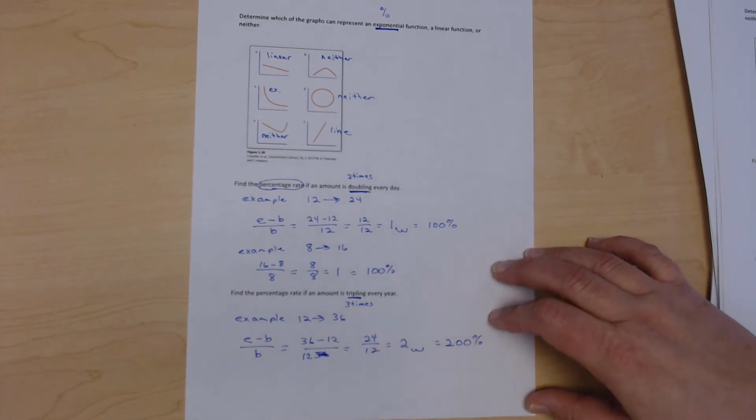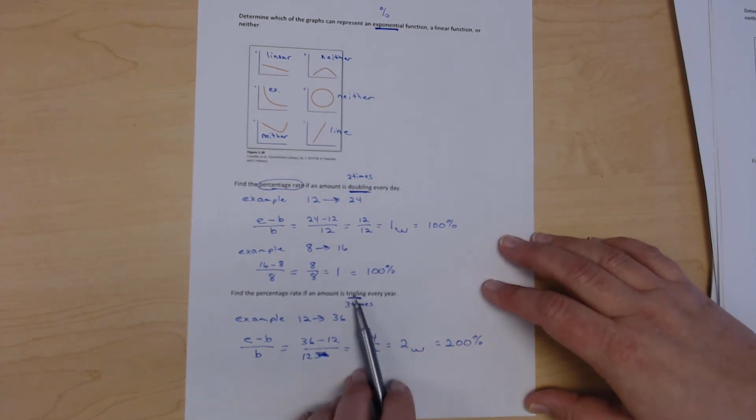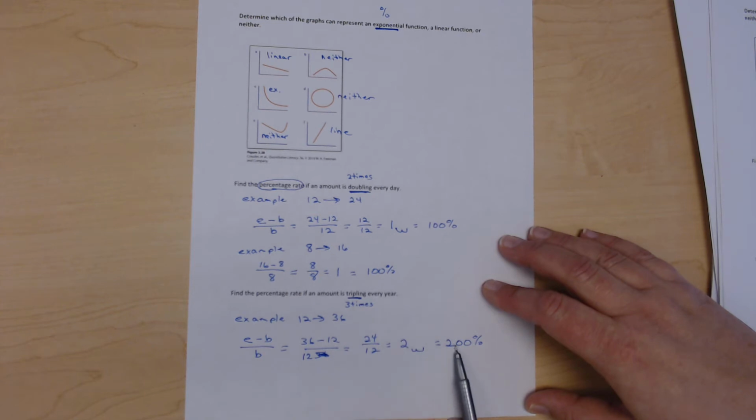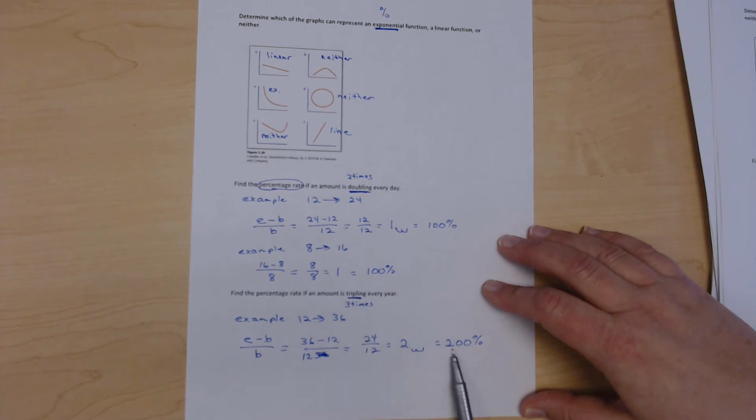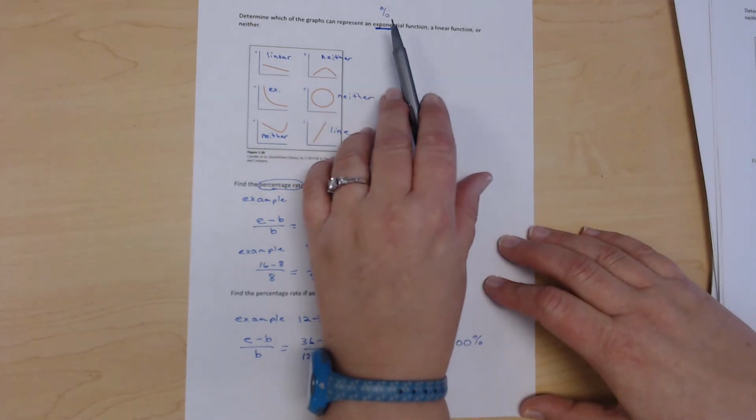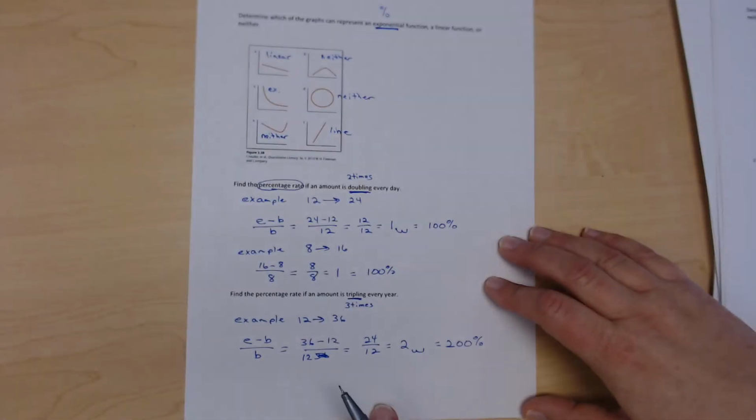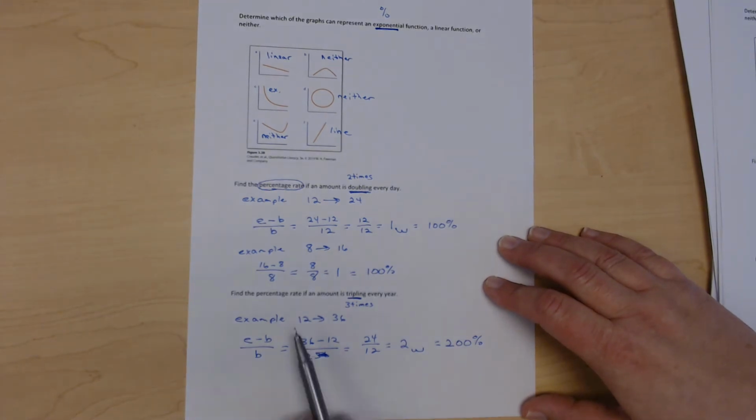200%. Okay. Tripling 3, notice the percent is only 200, and that's okay. That's just the relationship there. But tripling does mean that there is a percentage, which does mean that you have an exponential. Okay. And you could try this with any number. You don't have to do 12 and 36. I just made these up. That's why I called it an example.